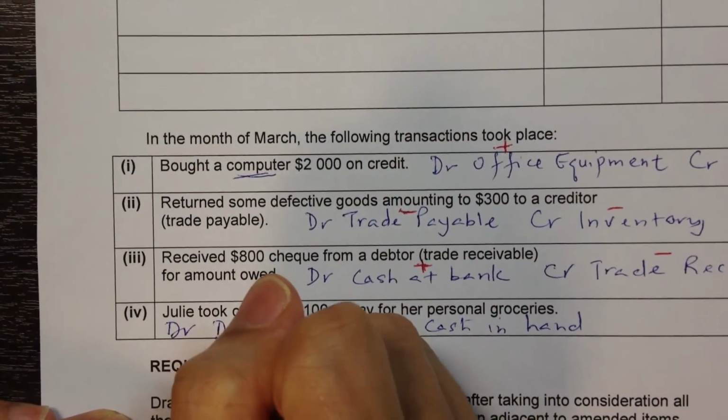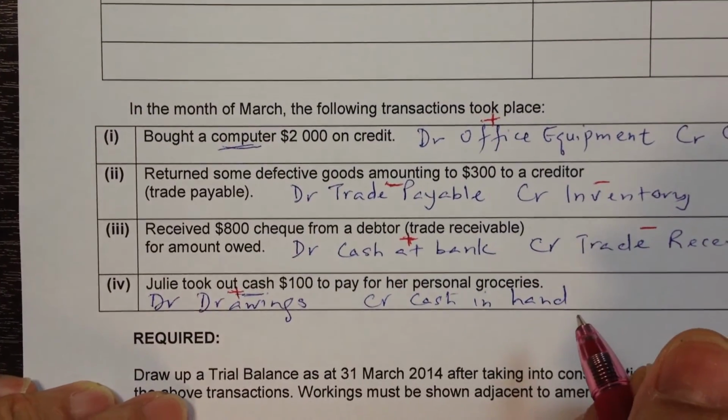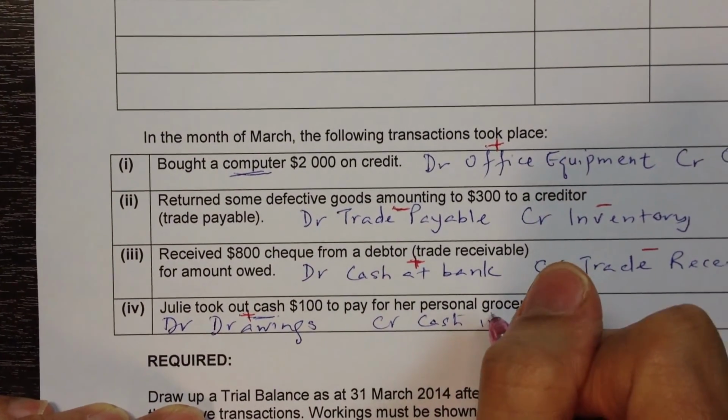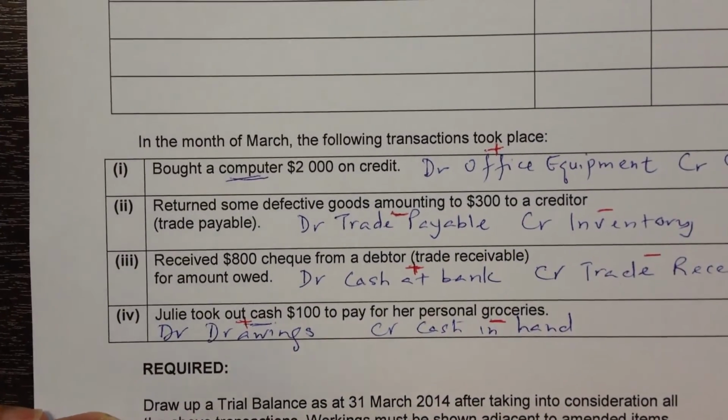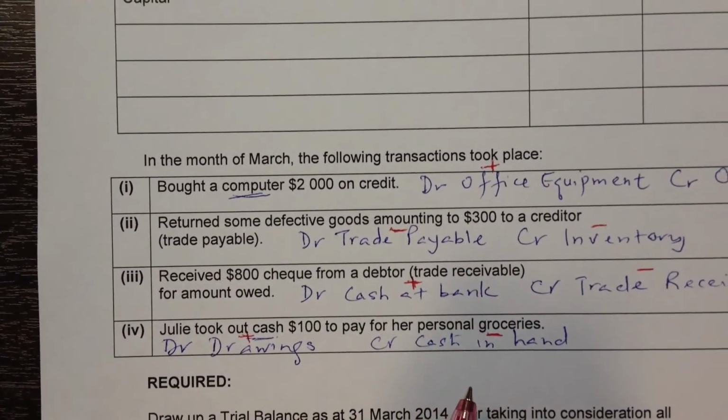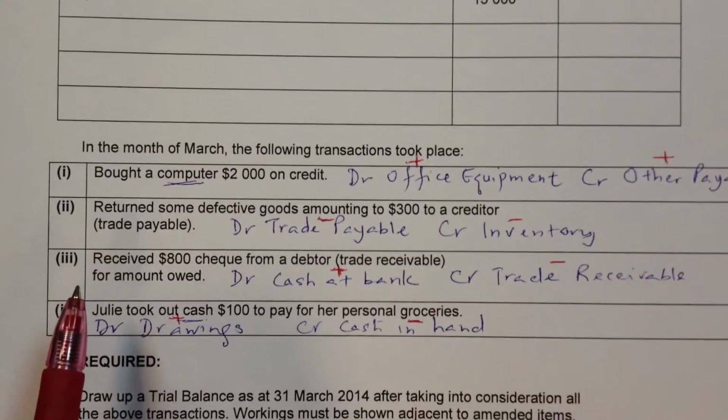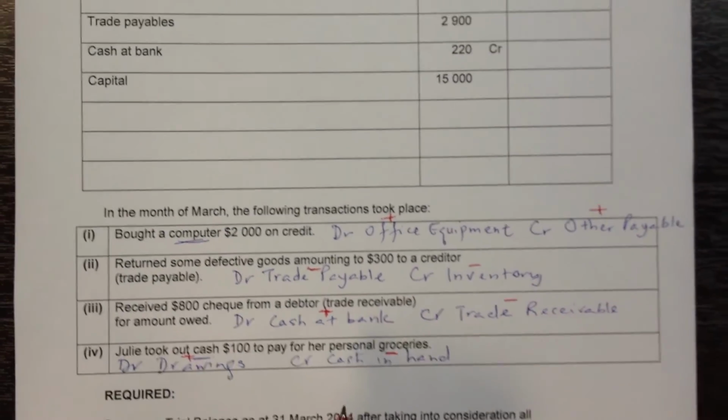Debit drawings is plus, credit cash in hand is minus. Now you have analyzed the effect of each of these transactions using the double entry rules.